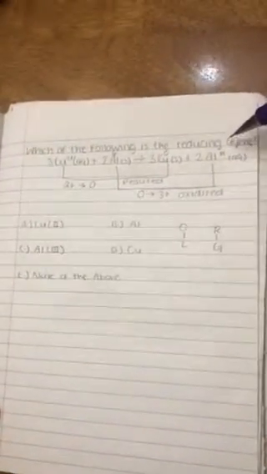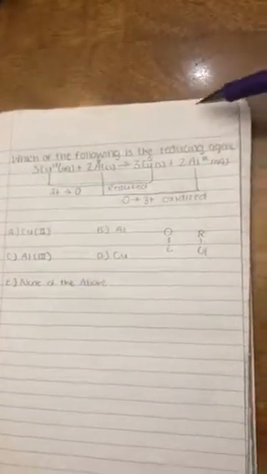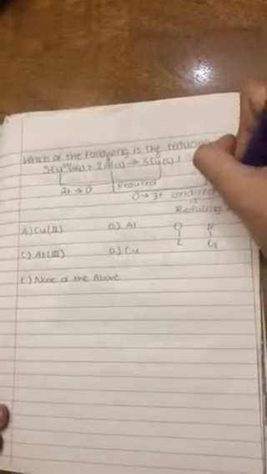But we're not asking which one's being oxidized and which one's being reduced. We're asking for the agent. So this is kind of ironic, but the one that's being oxidized is the reducing agent, and the one that's being reduced is the oxidizing agent. We're asking for the reducing agent, so the oxidized one is the reducing agent. So we would know that the aluminum, which is B, is the reducing agent.